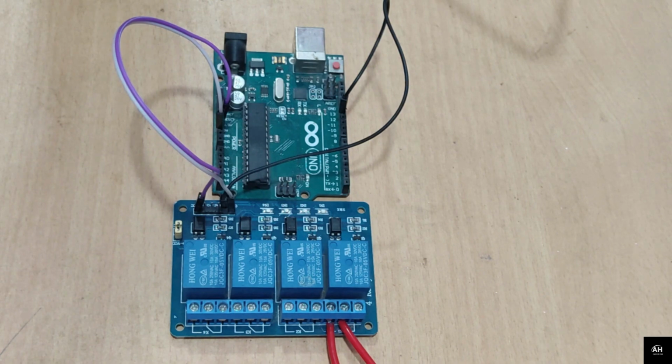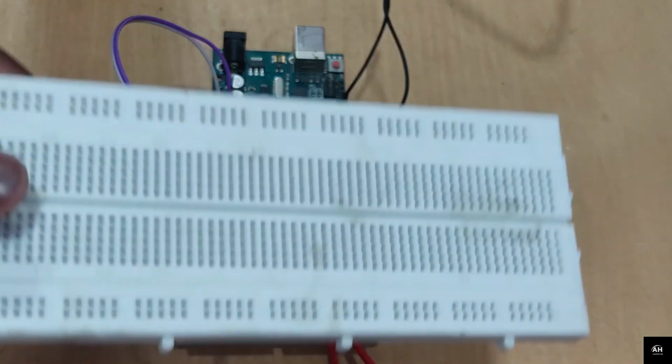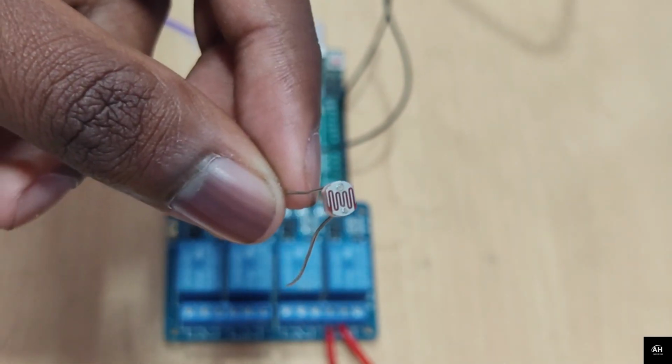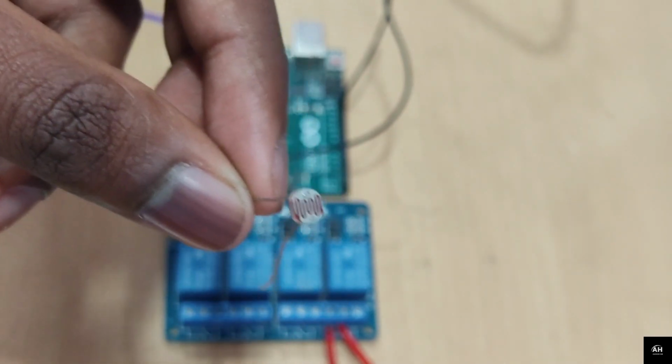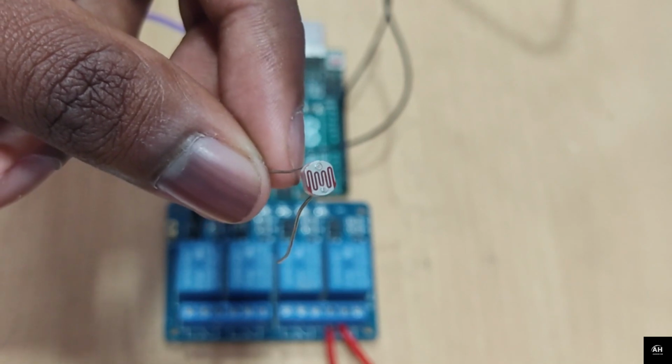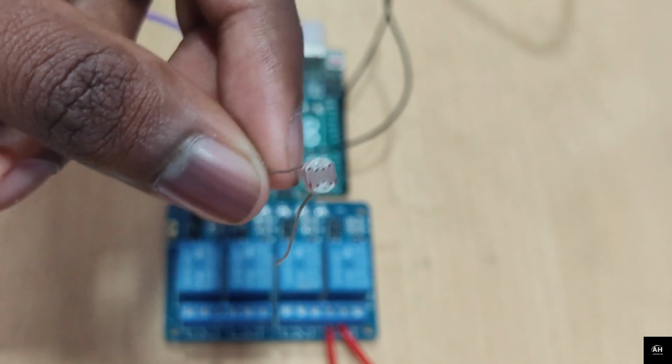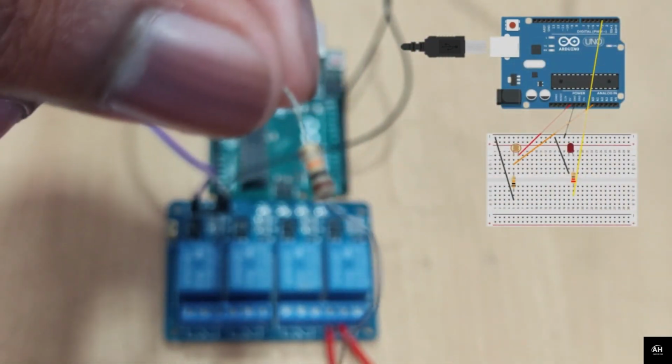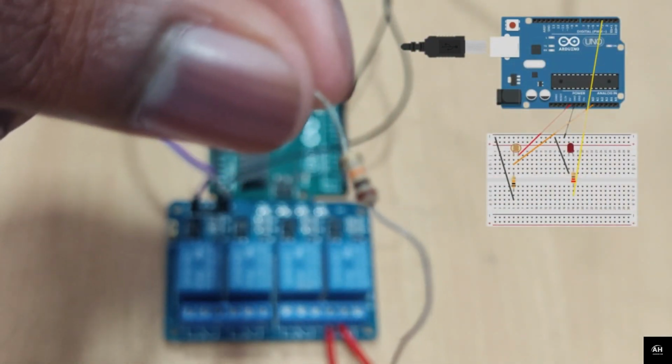For that, first of all, we will get our breadboard. We will need 2 components. The first one is an LDR sensor, which stands for light dependent resistor. It will get the intensity of light, and according to that we will try to control the lamp. And here is a resistor that we will need to connect with this LDR sensor. So let's create the circuit on the breadboard first.